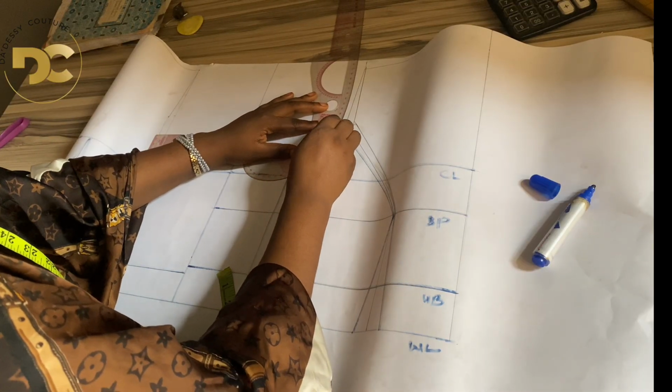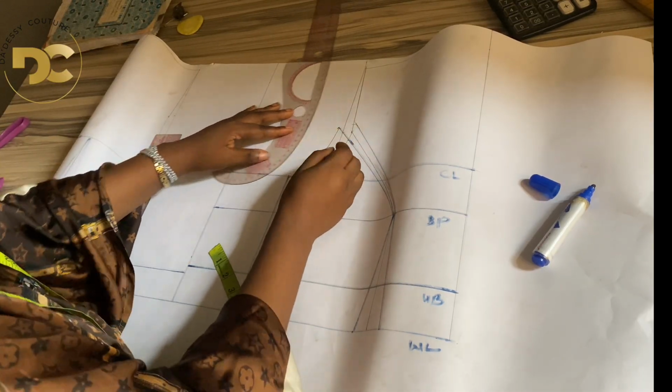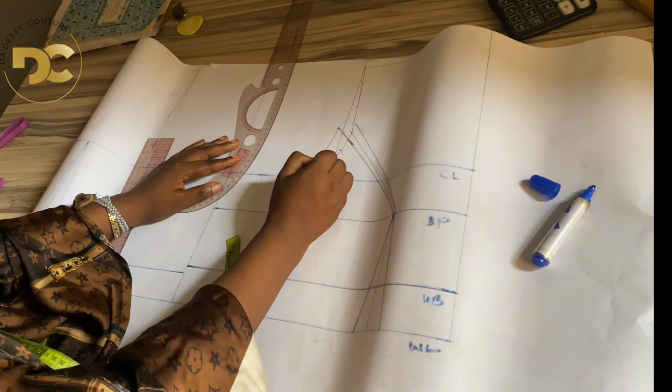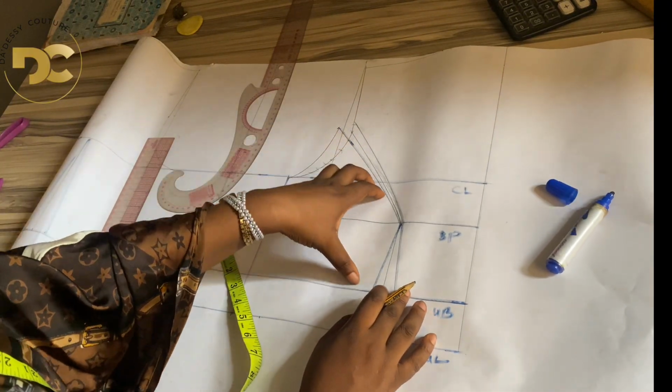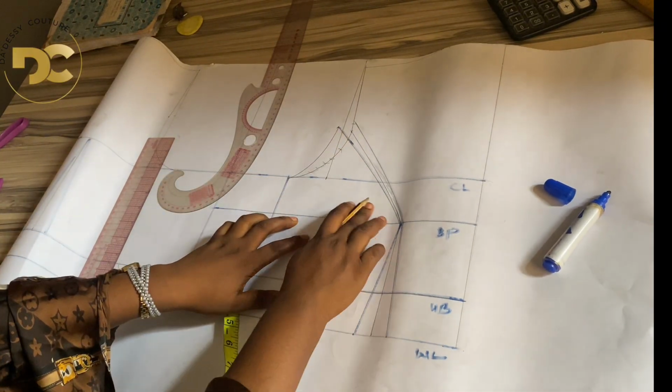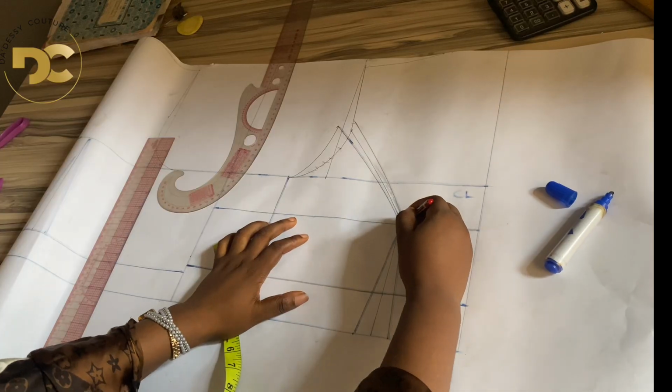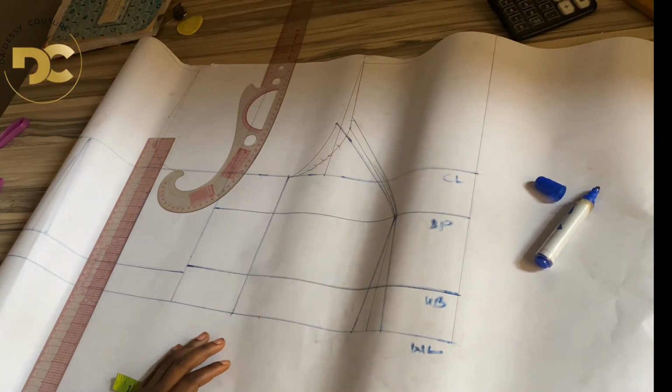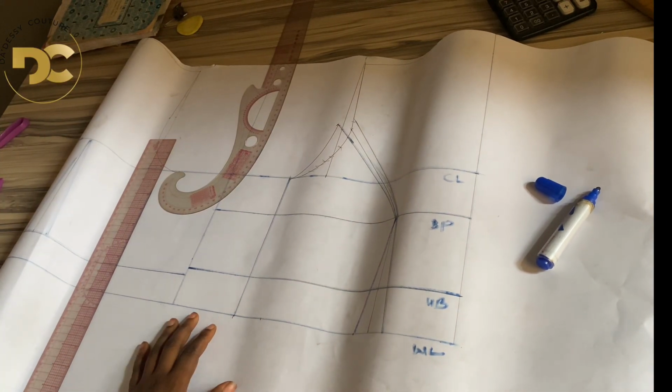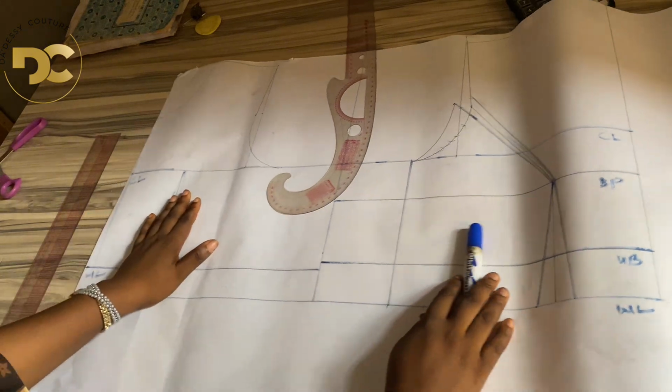Now I'm going to connect it back to my chest line, and that is going to be my new armhole. So we're going to be cancelling that other part. Now you're going to do your bust dart and everything, and you cut. It's very easy and very simple to do, nothing complicated about it.